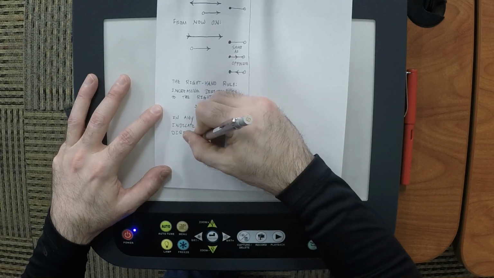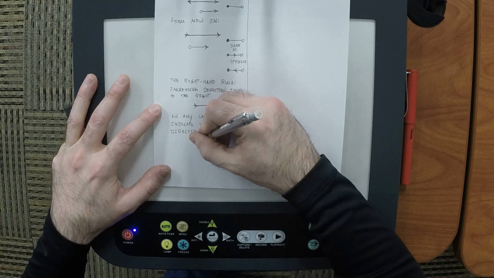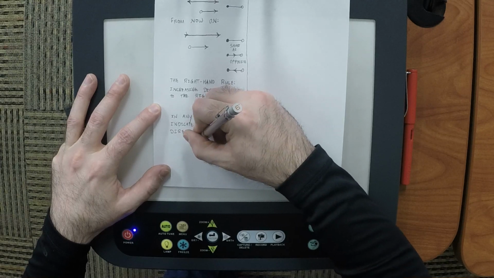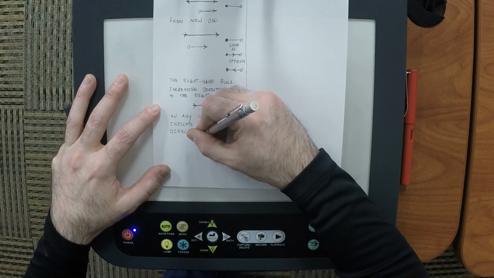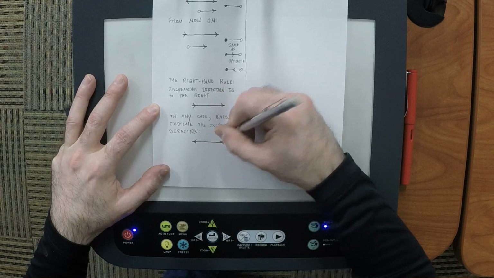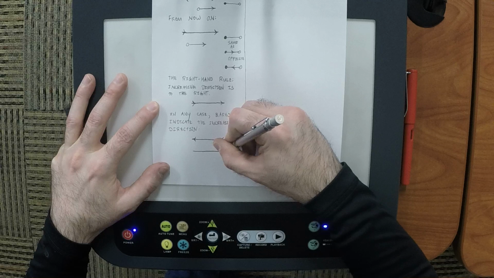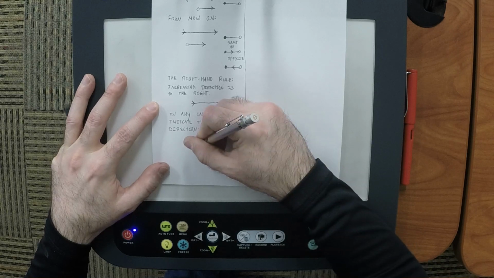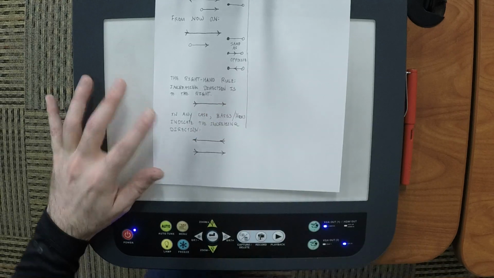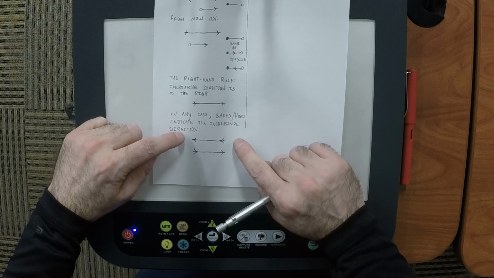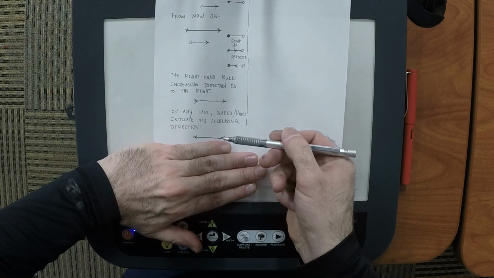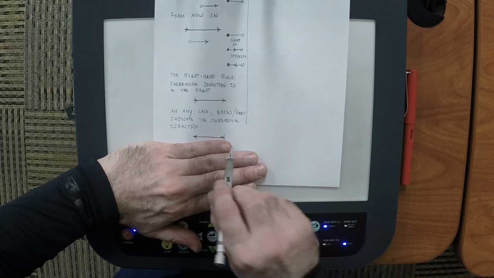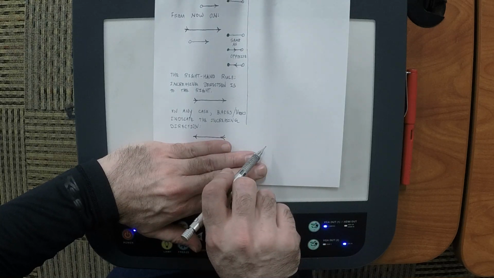So, for example, this one, and this one, these are both the whole real line. So this one right here, the one on the top, it goes all the way to the left, and it also goes all the way to the right.